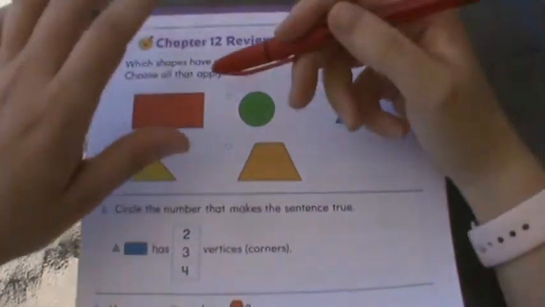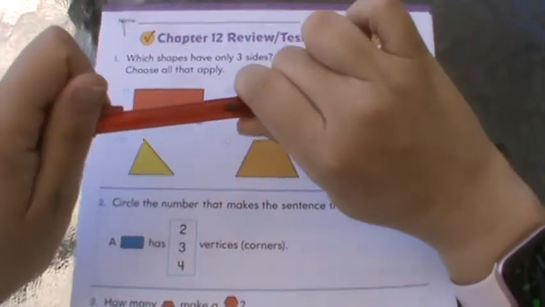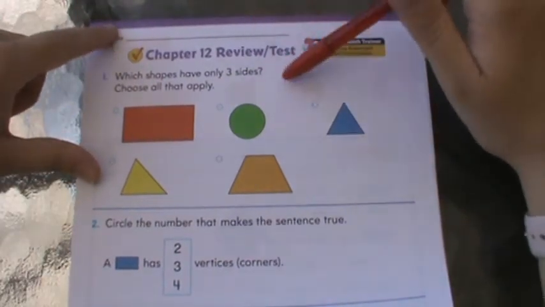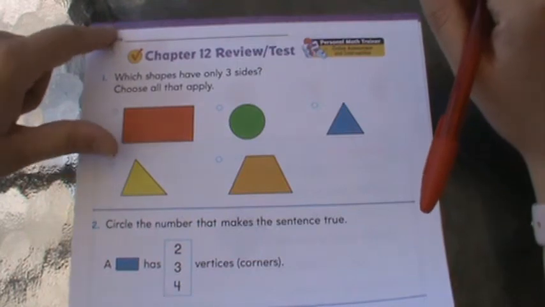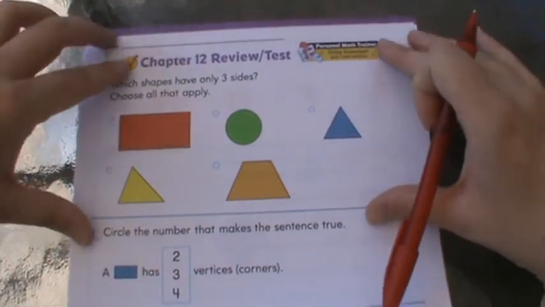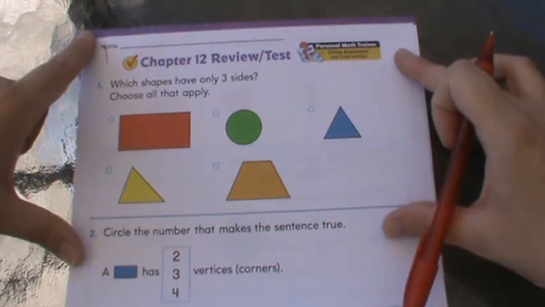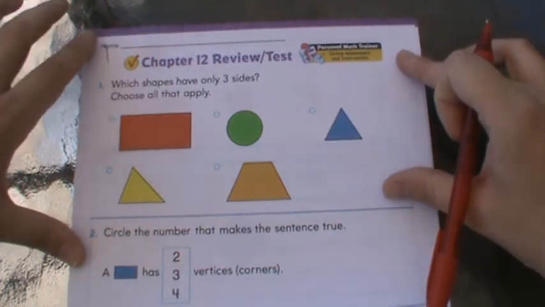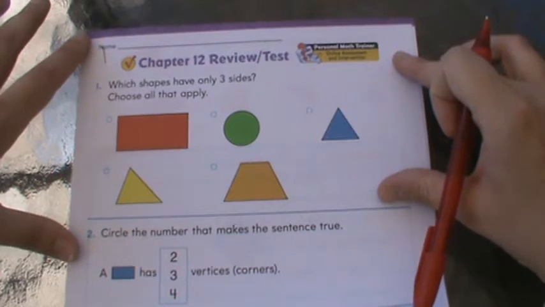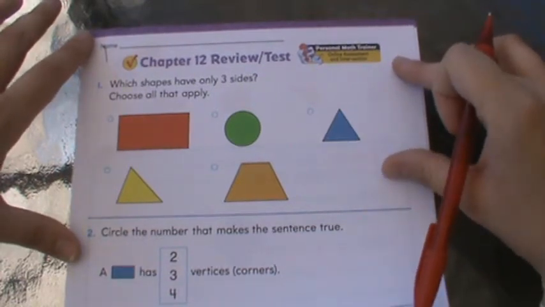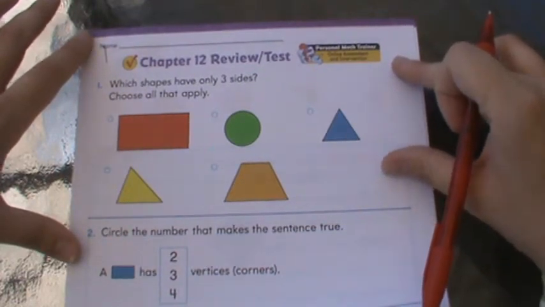Alright, first graders, today, Monday, May 4th, we are taking our Chapter 12 review test. And then tomorrow we will be taking our actual Chapter 12 test. So I'm just going to read through each of these questions just to clarify if there's anything confusing about what it's asking. So I'm not going to be answering anything on this video today. I'm just reading the questions, making sure you understand what it's asking.